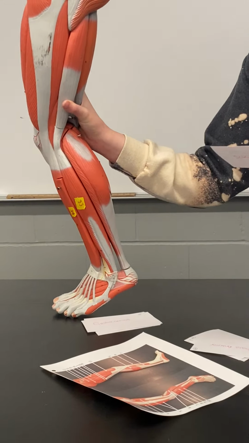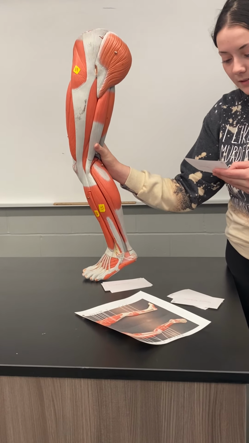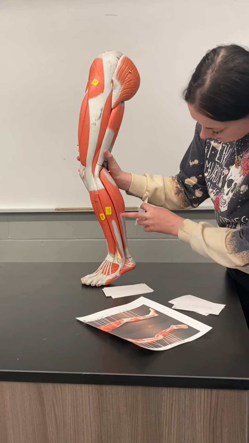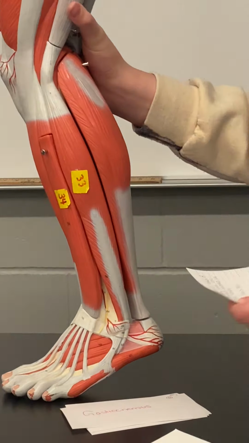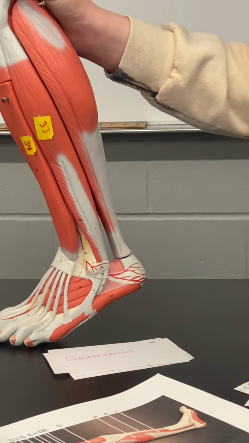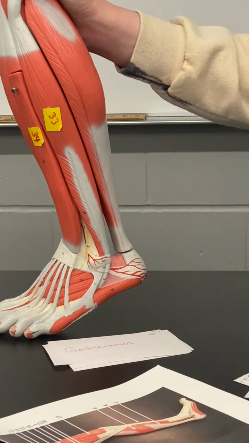The origin is half of the posterior surface of the tibia along the soleal line, so I'm assuming this is the soleal line. Insertion is the posterior calcaneus via the calcaneal tendon, so it hooks in with it. The action is plantar flexion of the foot, so it's pretty much the same as the gastrocnemius.